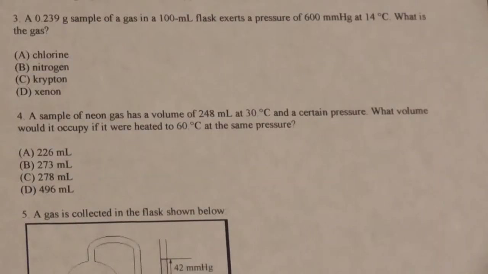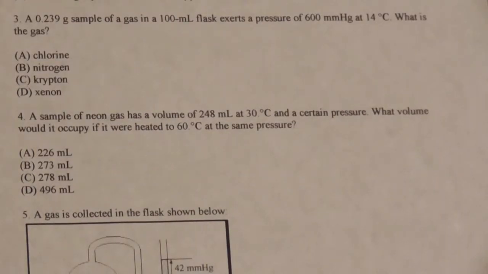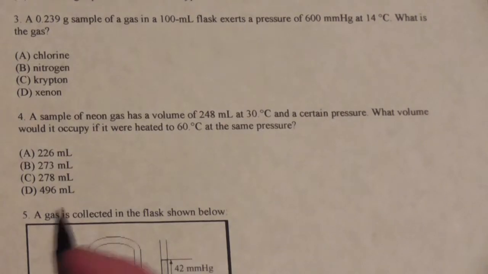My apologies if you see a bit of a jump there. I had a bug order come in that I had to respond to.